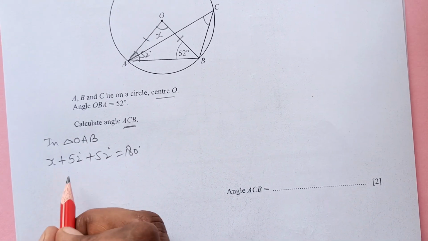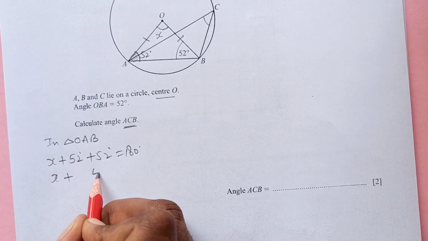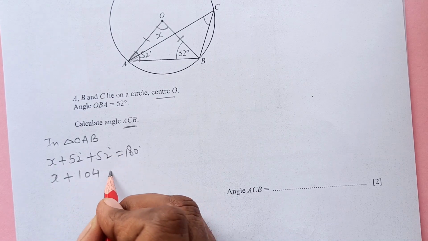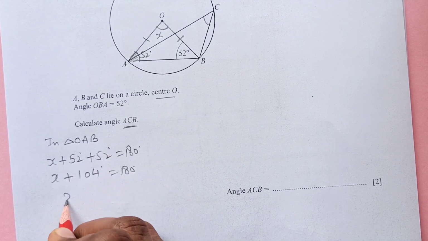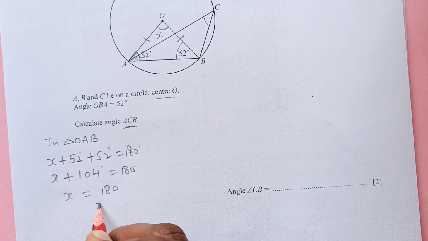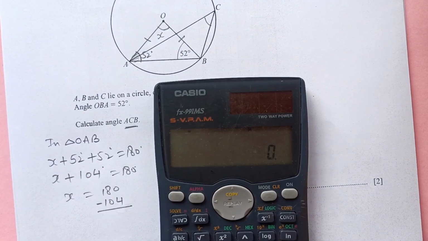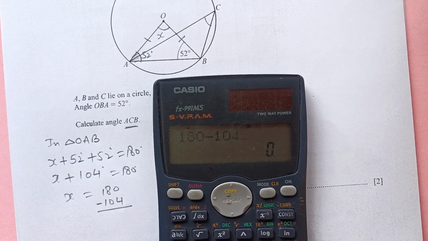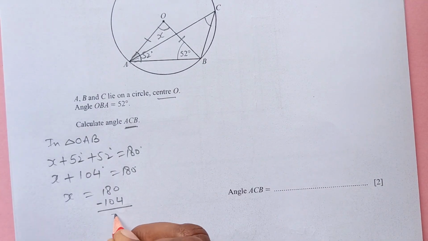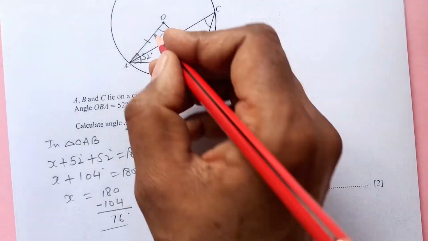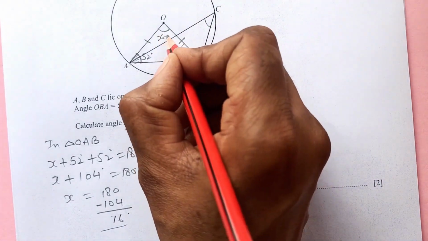So x plus 104 equals 180 degrees. So x is going to be 180 minus 104, which is 76, right? So x is 76. So we got this angle as 76.